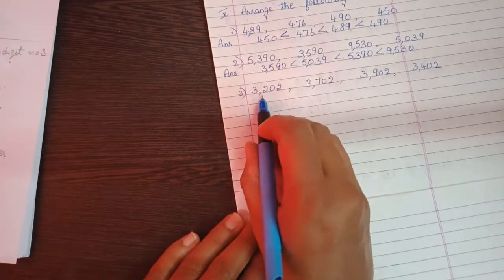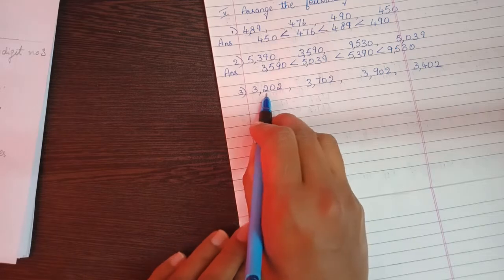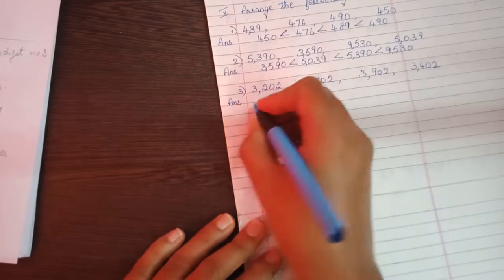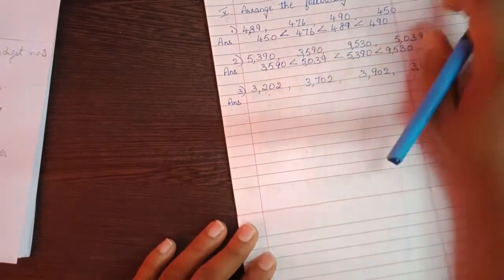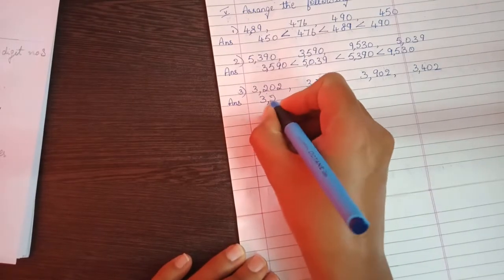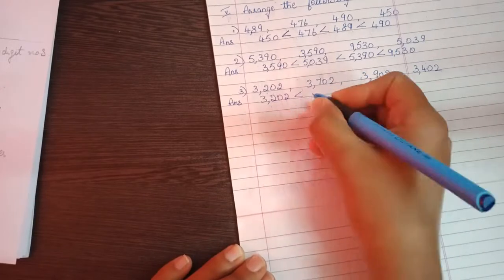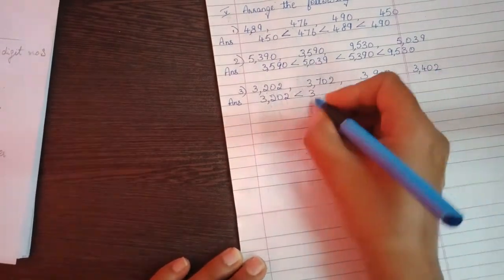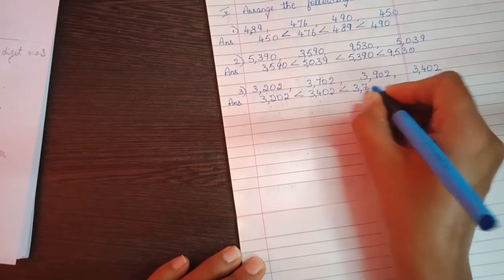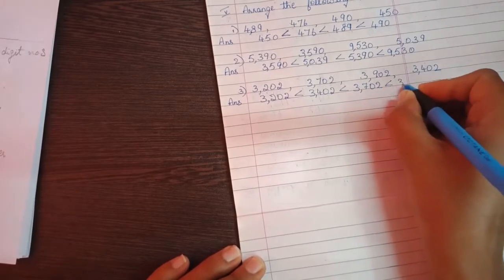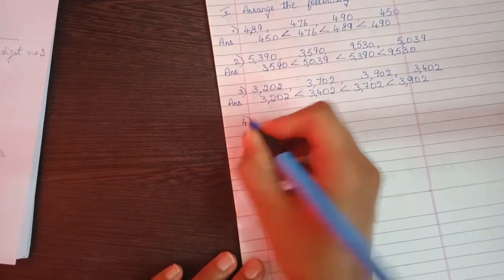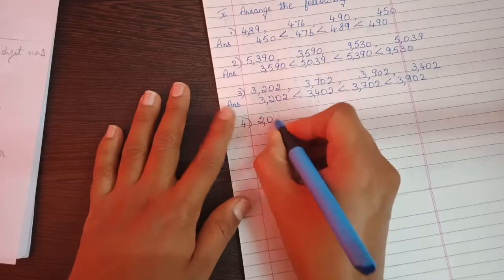So let us compare and write the smallest number. 2 is the smallest number here in the hundreds place value. So keeping that in mind, let us now start arranging them in ascending order. So now 3202 is lesser than 3402, which is lesser than 3702, which is lesser than 3902. Yes.